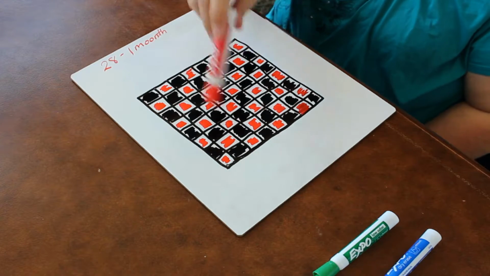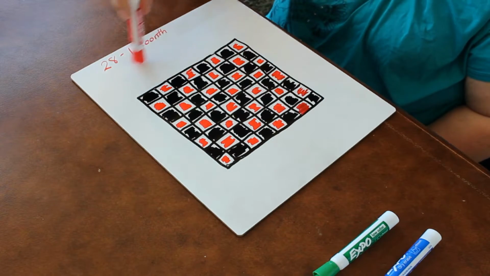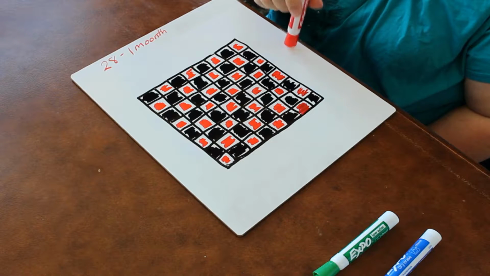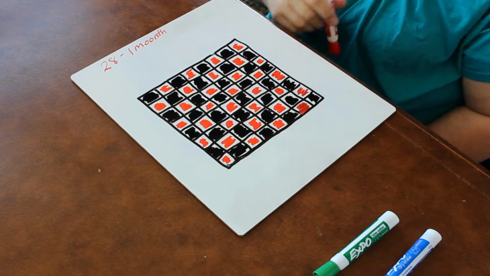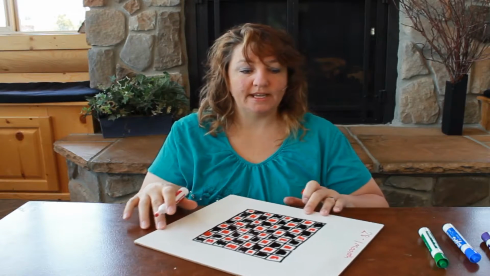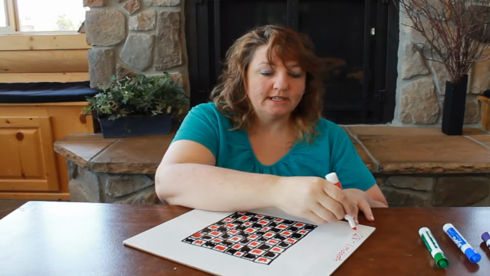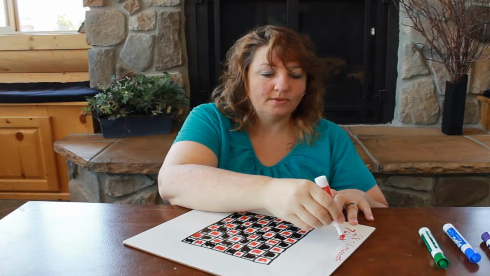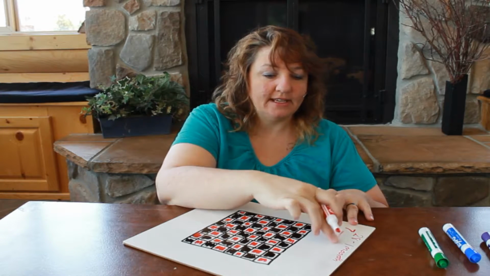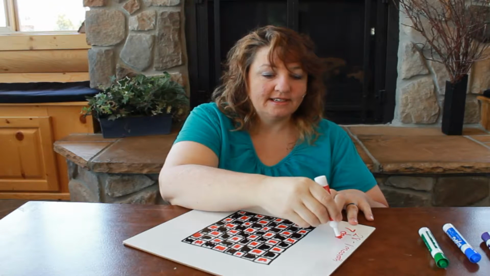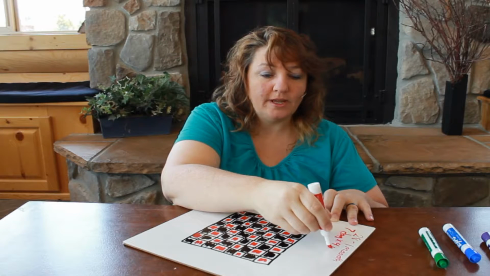So if you're thinking this is the earth, and the moon is traveling around the earth, it finishes its cycle in 28 days. Now also, how do we break up those 28 days? We break them up into 7 days times 4 weeks.